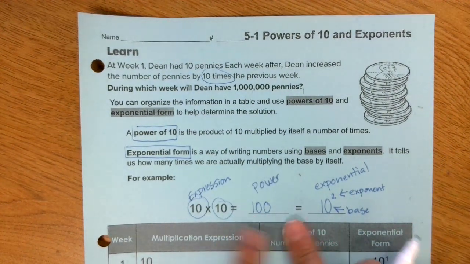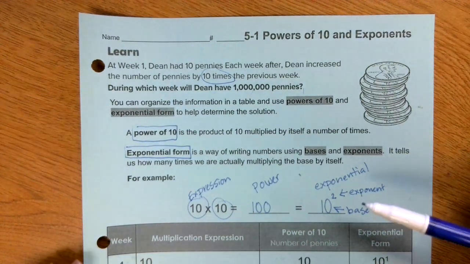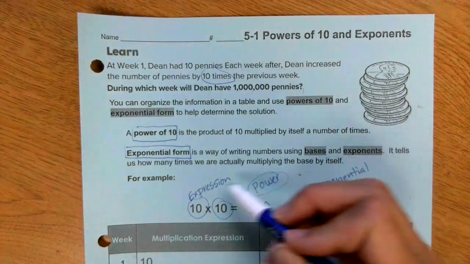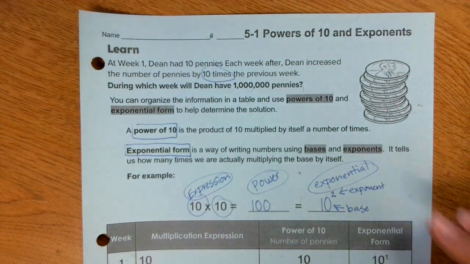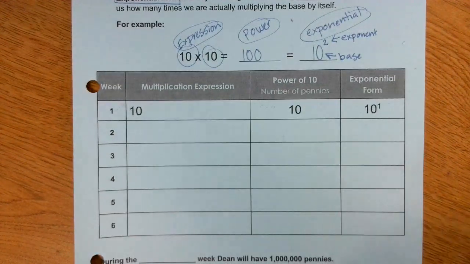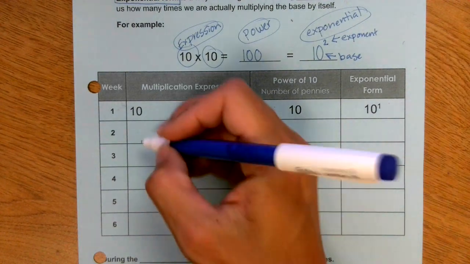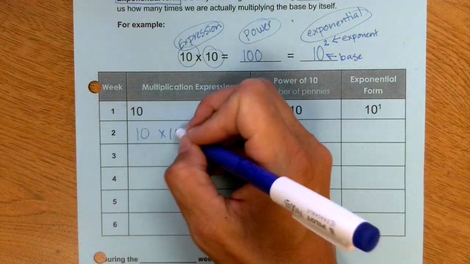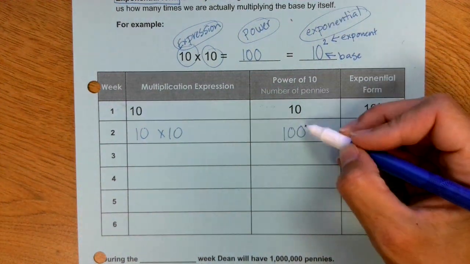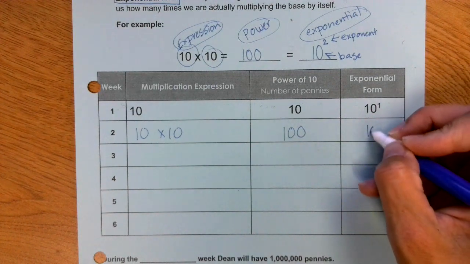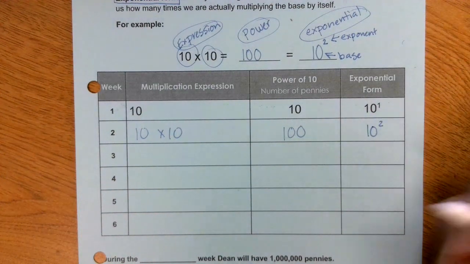Notice I'm saying all of these things are equivalent to one another. They are equal. They're just different ways of writing them, especially when we have really large numbers, and you'll see that a lot in science. So let's answer Dean's question of getting to 1,000,000 pennies. And if it's increasing 10 times, now just to visualize what's happening here, the second week we'd have 10 times 10, right? So that would be 100, and that's the power. So exponential would be 10 to the second power.